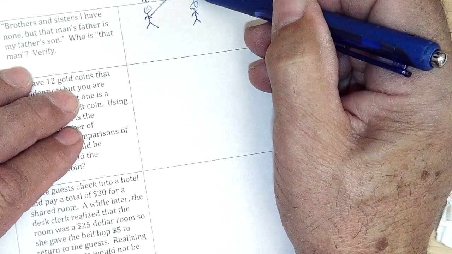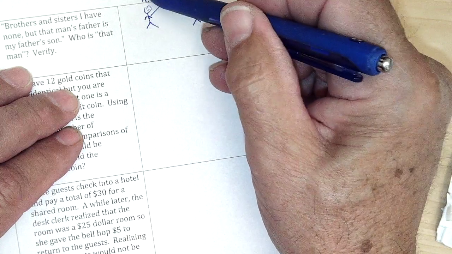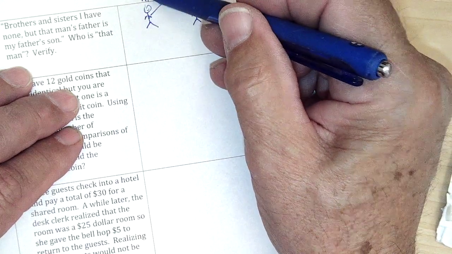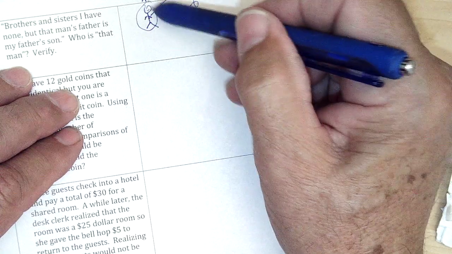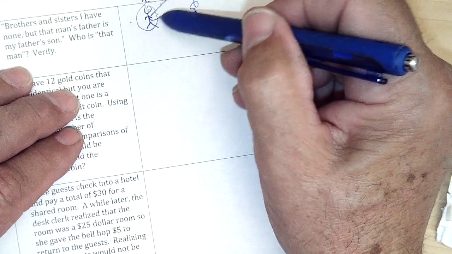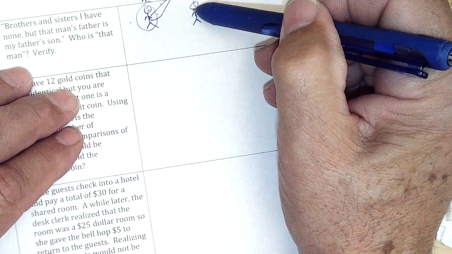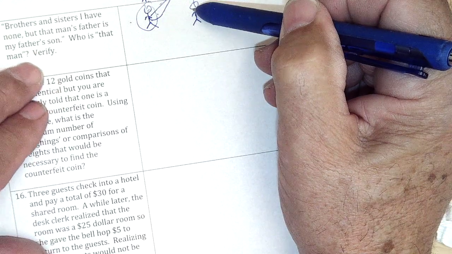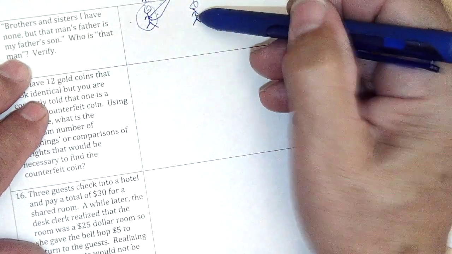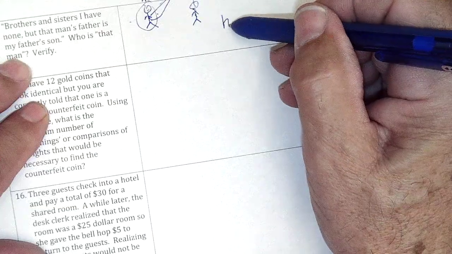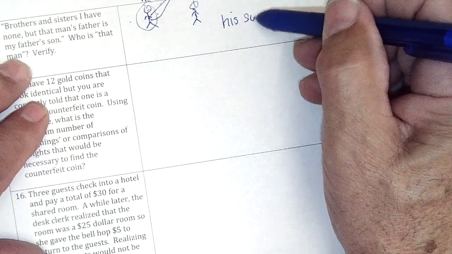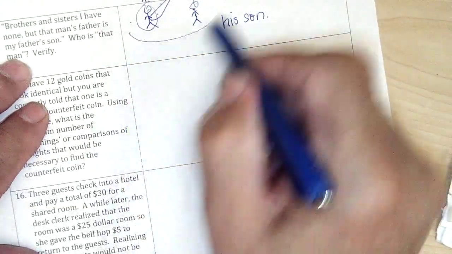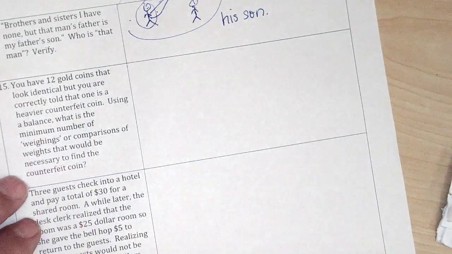That man's father is my father's son. So this father's son is this one, and since he has no brother and sister, he has to be the father of that man. Who is that man? His son. So I drew a picture to try to help me understand that.